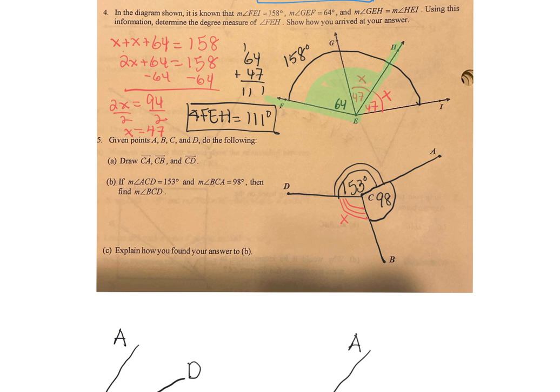I'm going to do this algebraically. So I'm going to do x plus 153 plus 98 equals, and a full circle around is 360. All right, so now why don't you pause me, finish this, and let's see what you get. Okay, and there's your answer, 109 degrees.